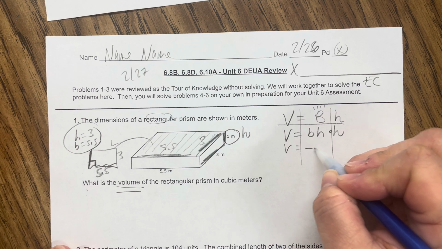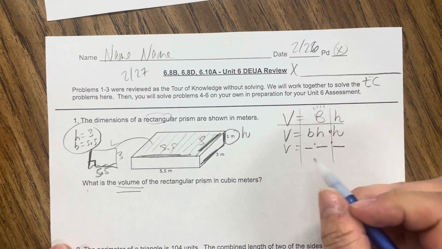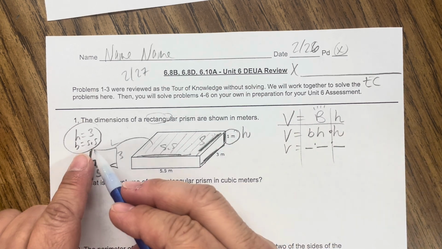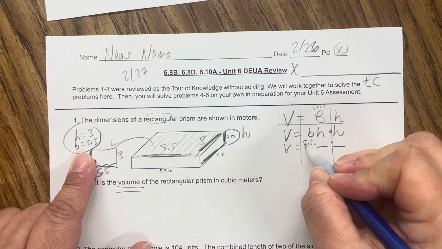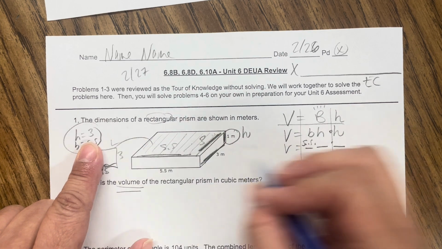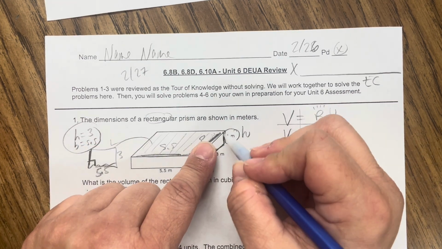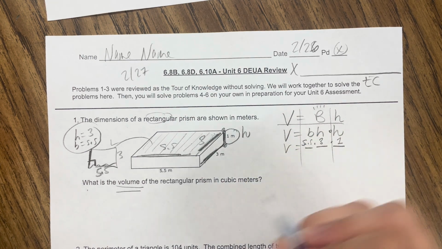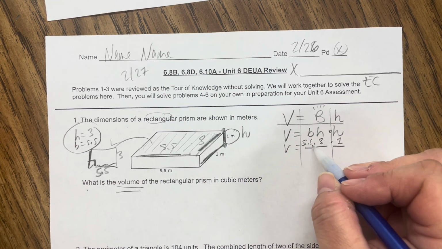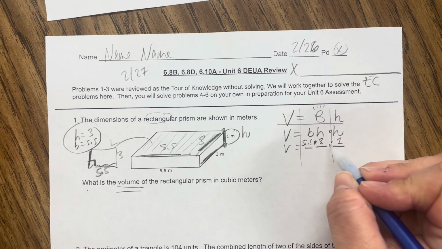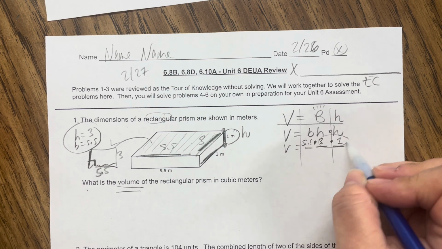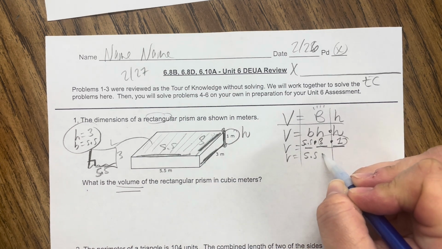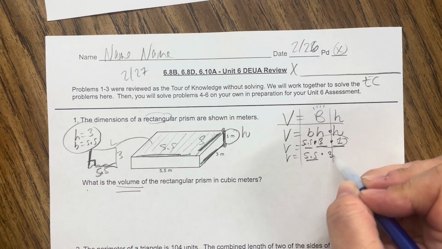And then we copy and we put our blanks, and then we use our list here that we have. So the first B is 5.5, and then the H is 3, as I'm seeing here. And then the height, the connecting line for the two bases, is a 1. And so in this case, you're going to multiply these 3 numbers, 5.5 times 3 times 1. It's probably easier to multiply 3 times 1. And so you'll have B equals 5.5 times 3, because 3 times 1 is 3.